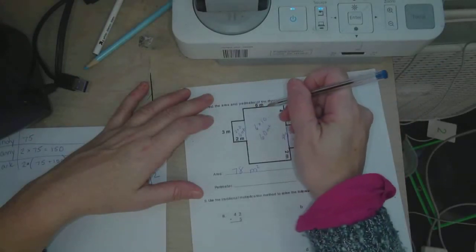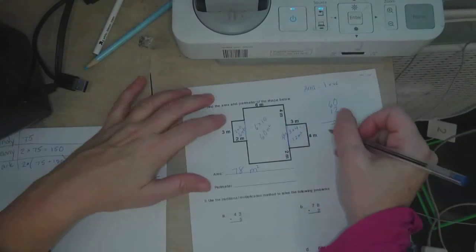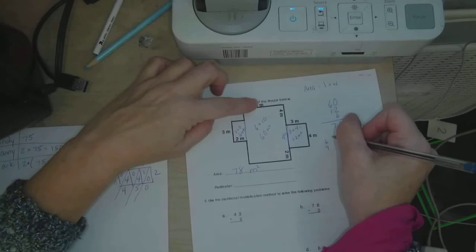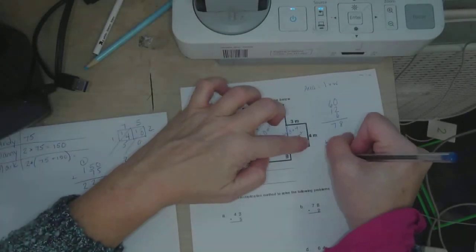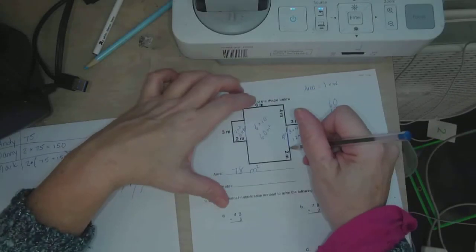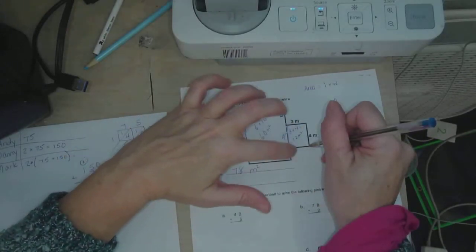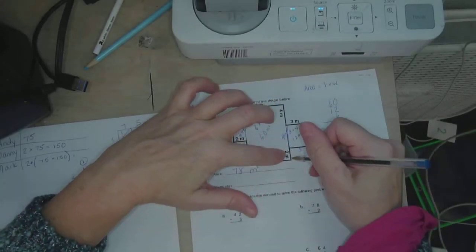So this one is 6, this one is 4, so far we have 6 plus 4 plus 3 plus 4. Okay, what about this one? Well, we know this is the same as this, so that must be 3. This is 2.